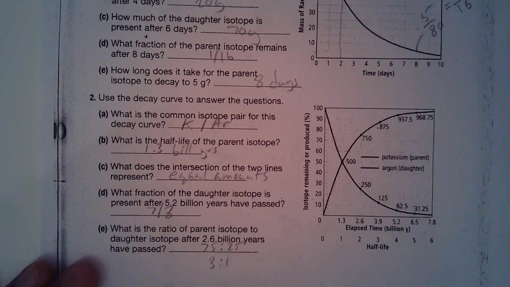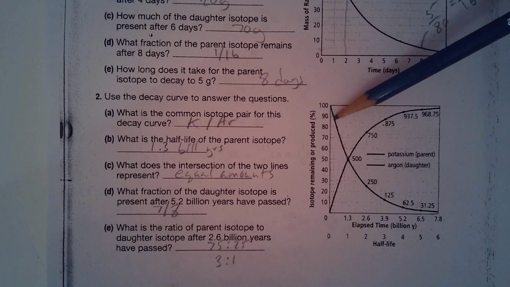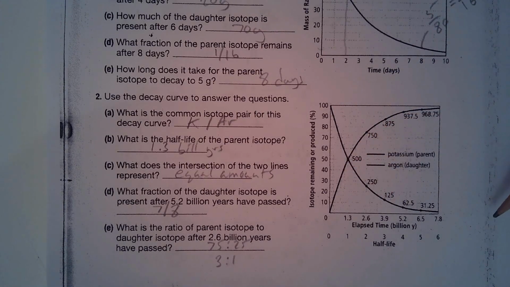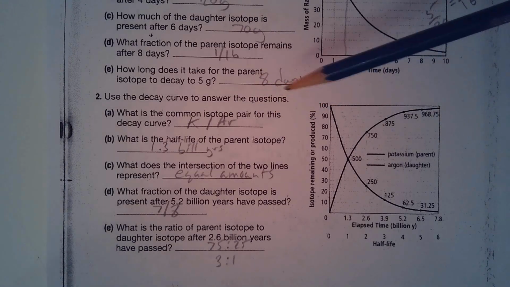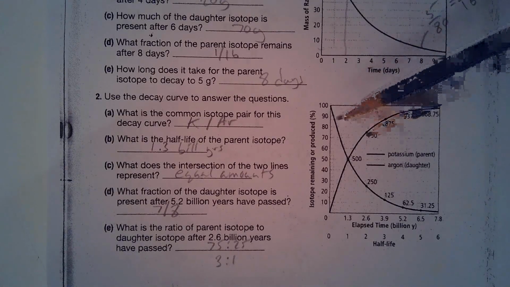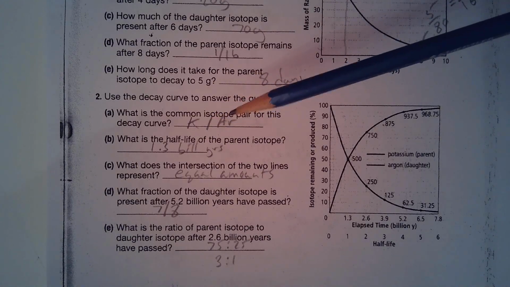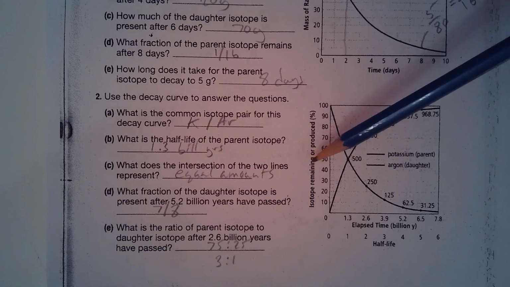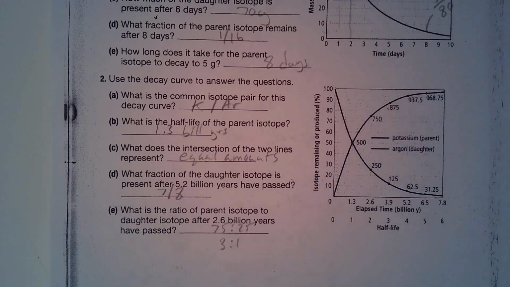Number 2, some of you are wondering which is the parent and which is the daughter. So again, the parent isotope should always be dropping, okay, and the daughter isotope should always be going up. And then the isotope pair, so when we talk about isotope pair, what we're talking about is the parent-daughter pair. So again, the parent is decaying to the daughter, so that would be potassium and argon. And then where they intersect, that's where you have equal amounts. So that means you have 50% of each. Okay? And same thing here with the ratio. Put that in lowest terms. Okay?